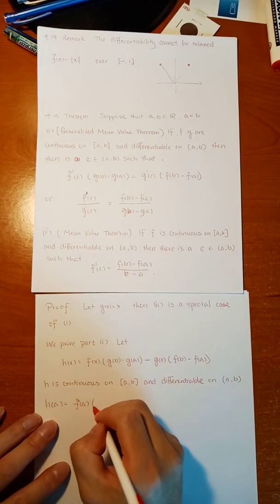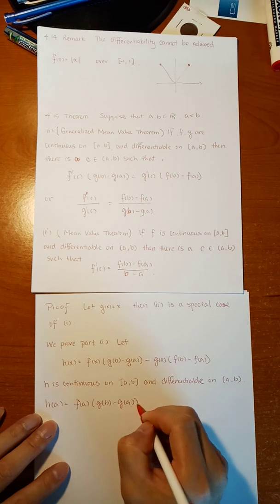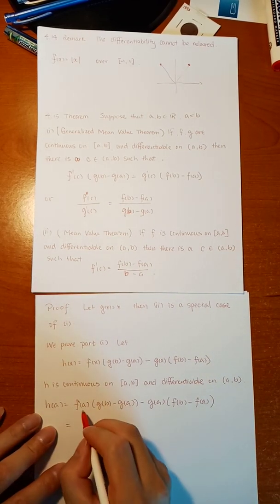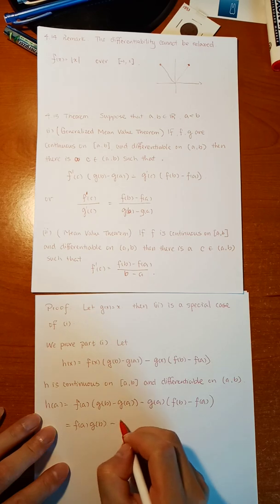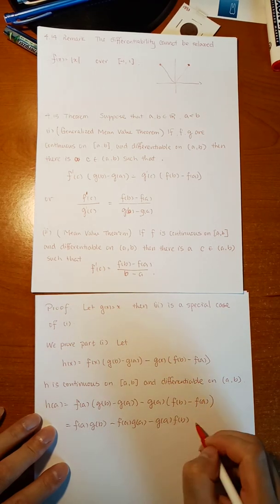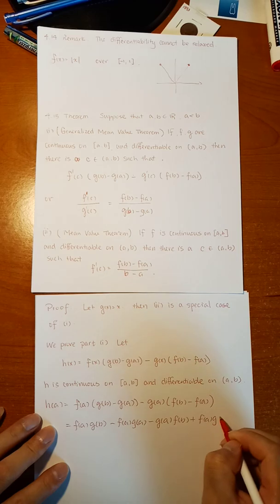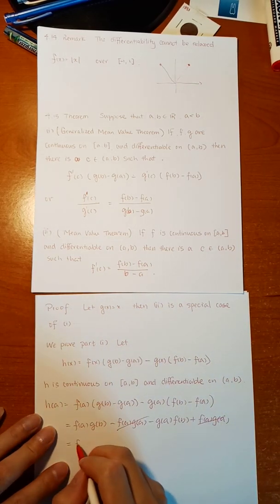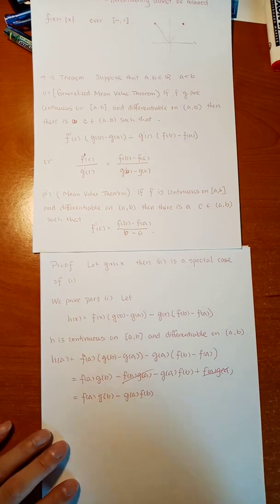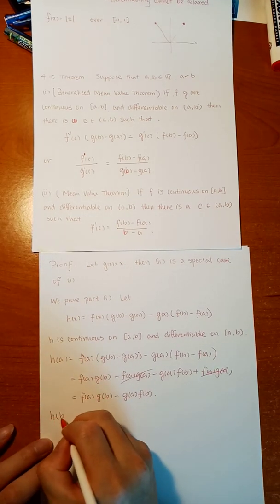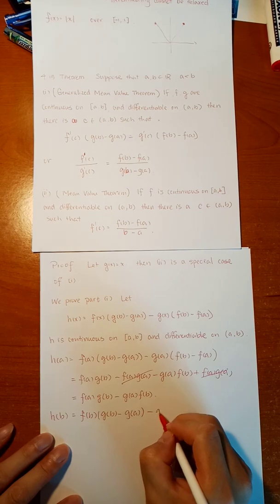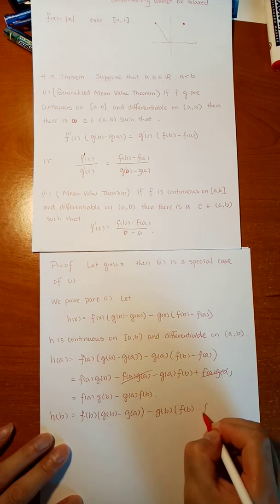h(a) is f(a)(g(b) minus g(a)) minus g(a)(f(b) minus f(a)). What we have is f(a)g(b) minus f(a)g(a) minus g(a)f(b) plus g(a)f(a). The f(a)g(a) terms cancel, so you have f(a)g(b) minus g(a)f(b). This is h(a). Now h(b) is f(b)(g(b) minus g(a)) minus g(b)(f(b) minus f(a)).